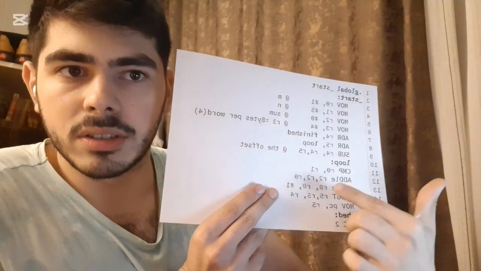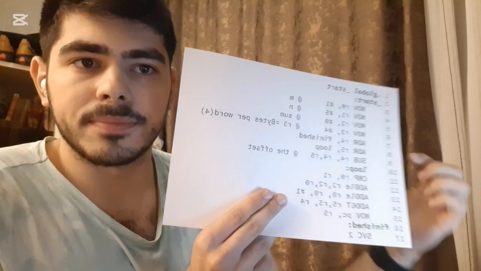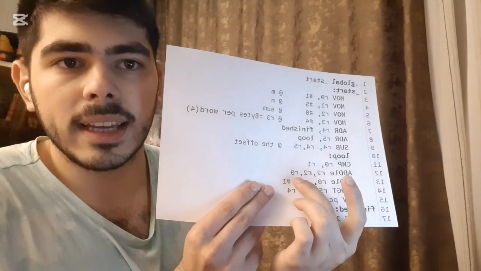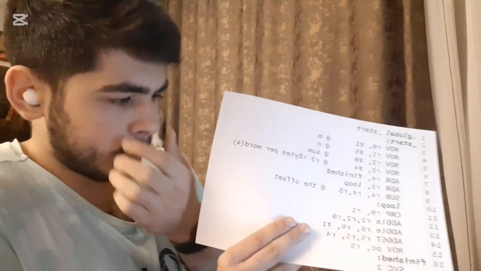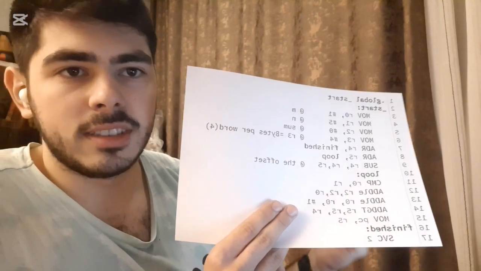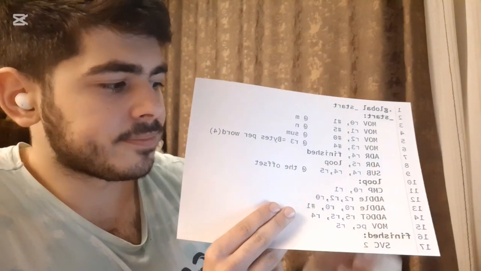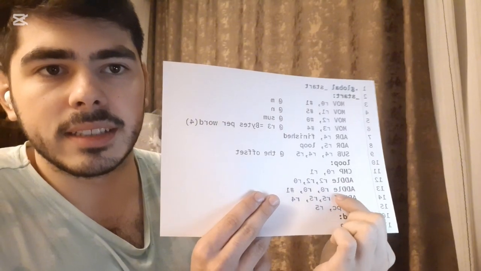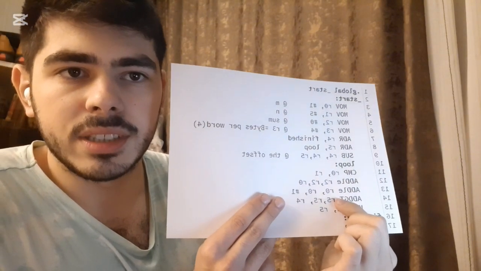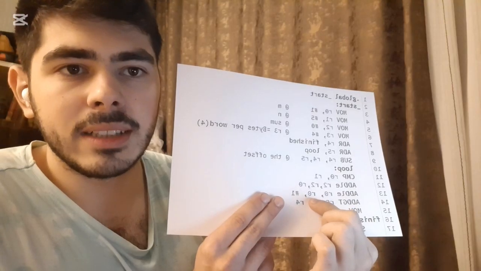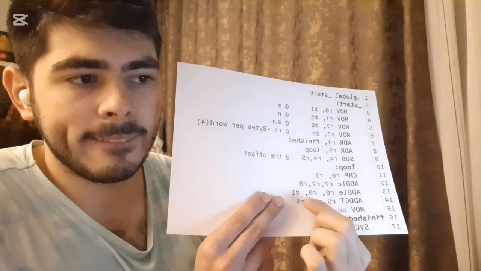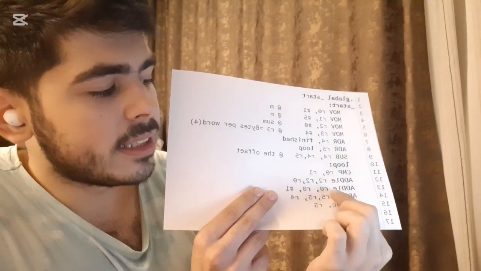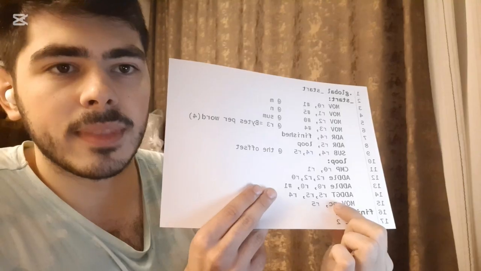If R0 and R1 are less or equal to each other, then to the summation I add the summation itself and R0, which is like our first variable, as you can see. Then again, add less or equal to: we add to register 0, register 0 itself and number 1, and save this in register 0.